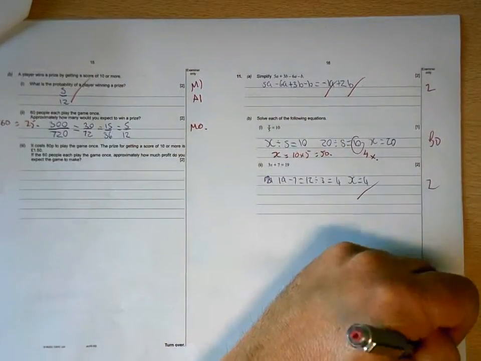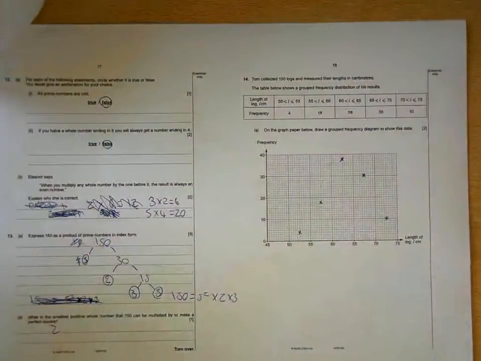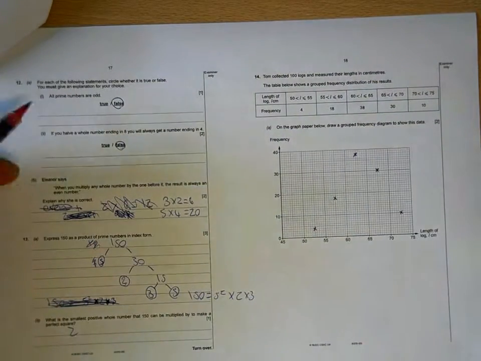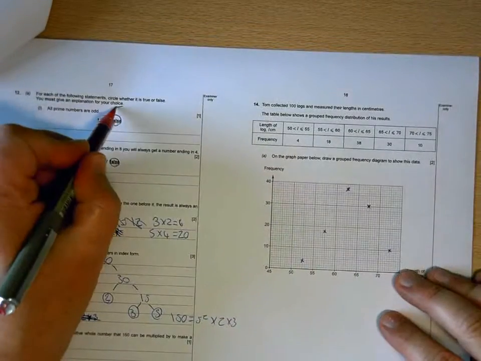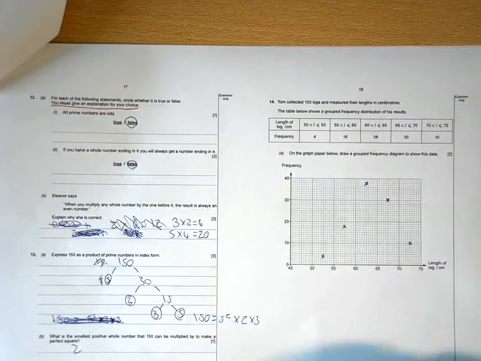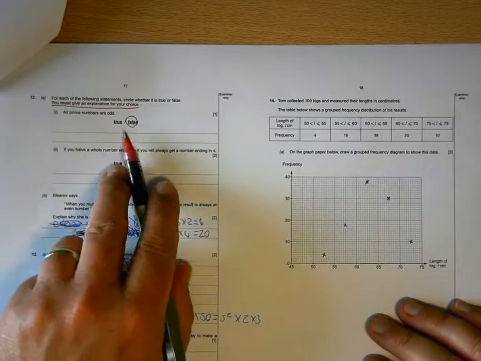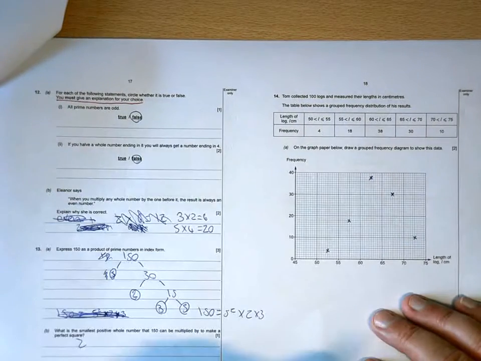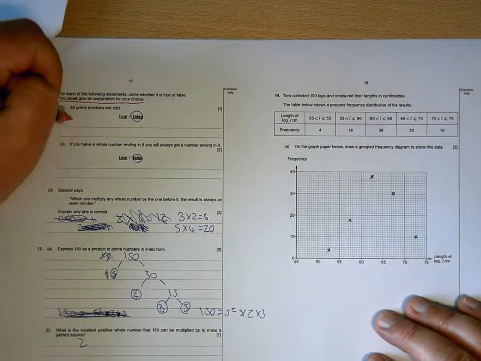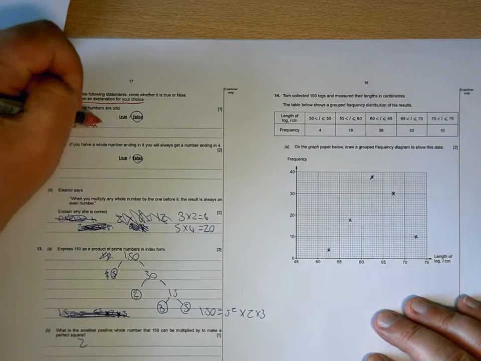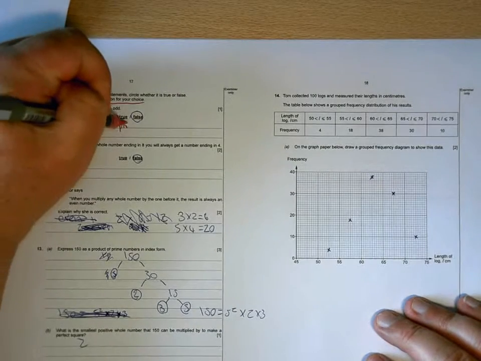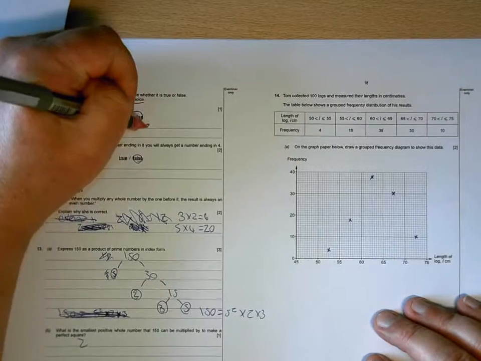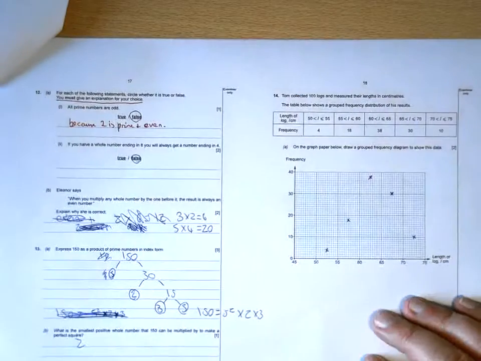Total for the page, 6. It's not enough just to circle them. You won't get any marks, even if those are right, without giving an explanation. So it is false, and it's false because 2 is prime and even. Sorry, not odd, what am I on about?